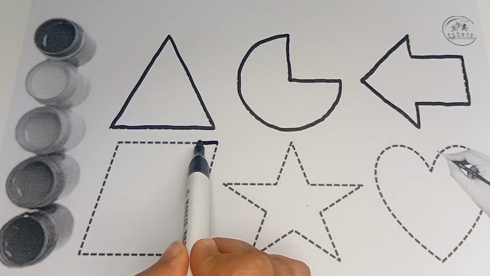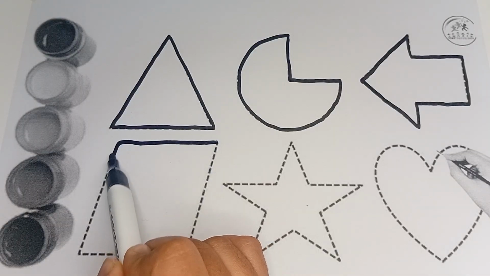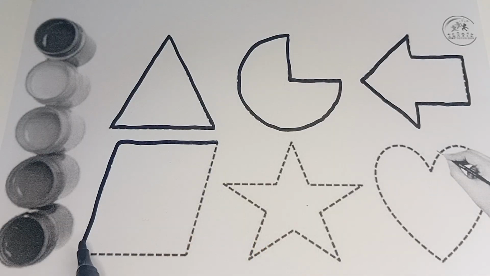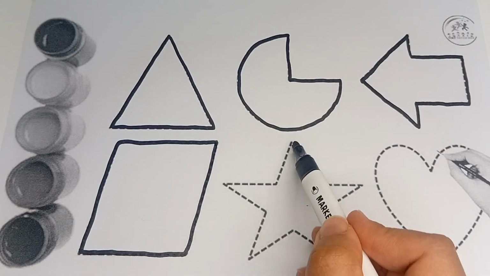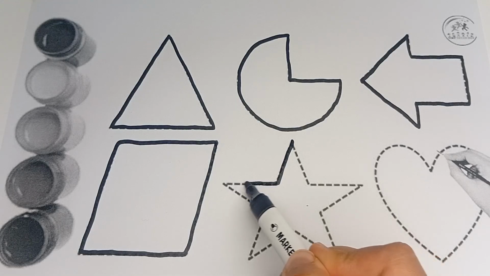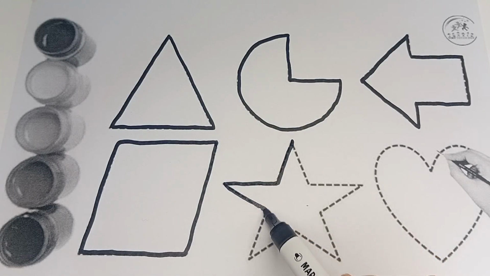This is parallelogram shape. Parallelogram shape. Yes, this is star shape. This is star shape.